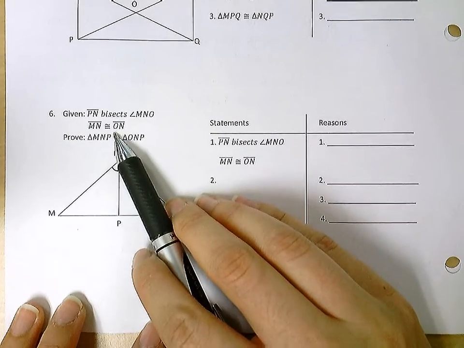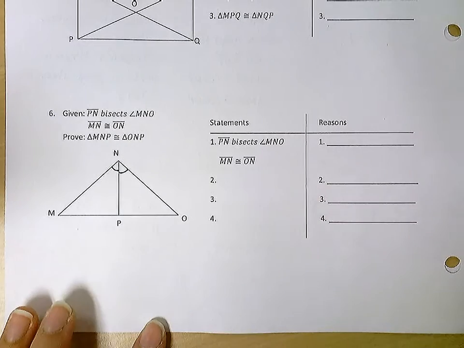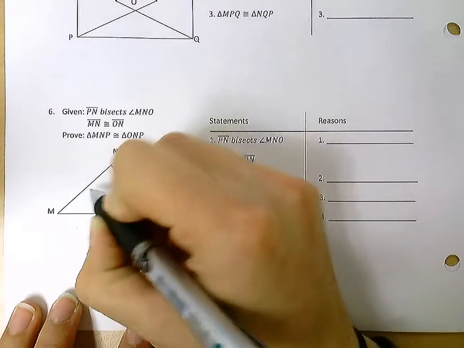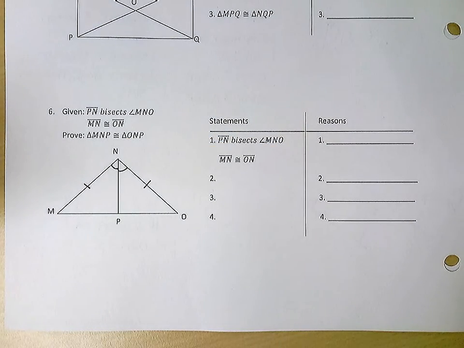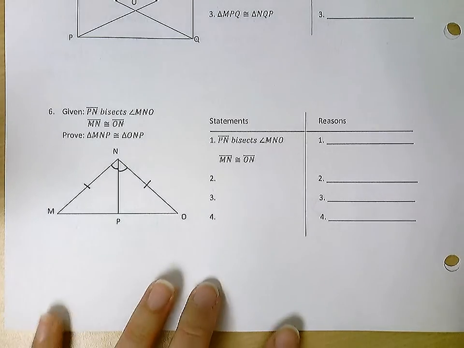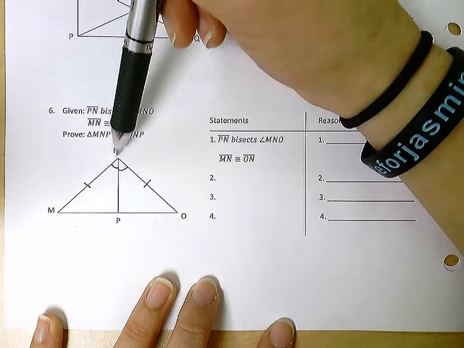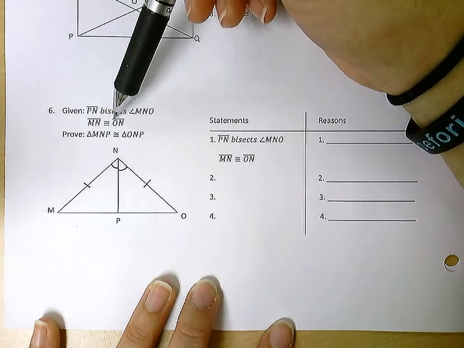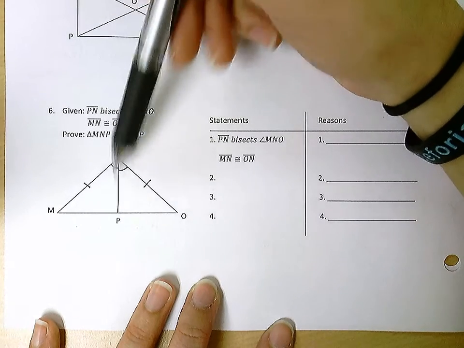Okay, I'm also given that MN is congruent to ON. So I need to label that in my picture as well. MN, ON. Okay, I'm trying to prove that triangle MNP is congruent to triangle ONP.